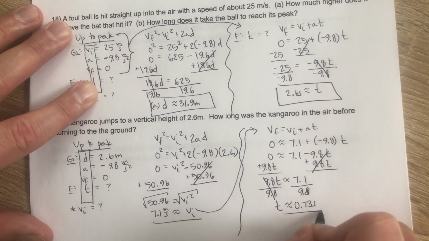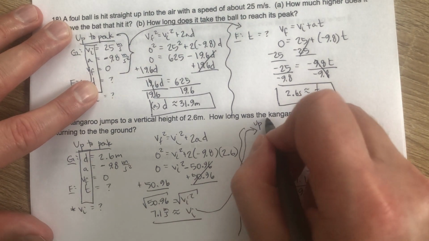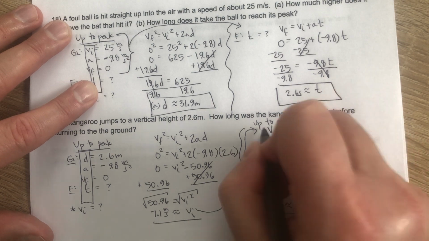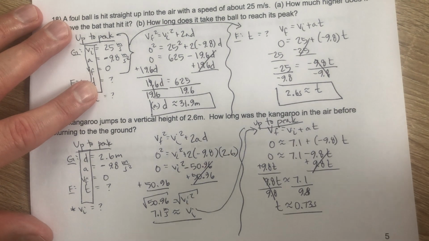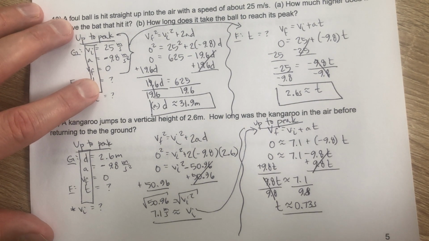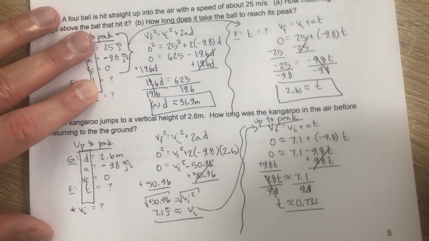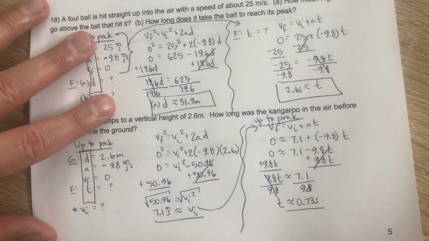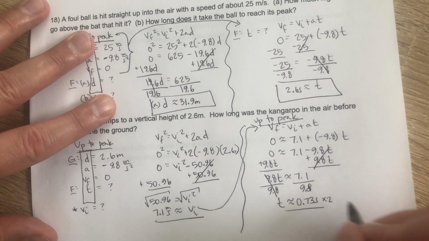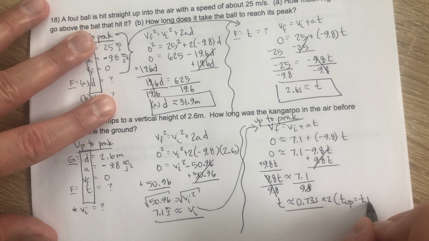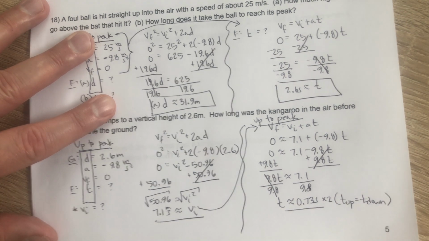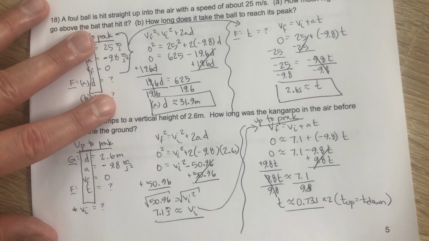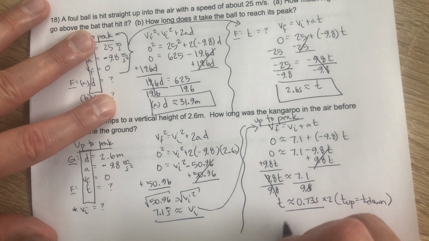Now, you got to keep your eye on the prize. That's the time up to the peak, but that's not the question that was asked. It could have been, but it wasn't. The question was, how long was the kangaroo in the air before returning to the ground? So we want the whole time. So along the lines of documenting the work, you can just do something like this. Let's label this up to the peak. So then you can just do times 2 and put a little note in parentheses, time up equals time down, just to show that you're applying that concept of symmetry of motion. So we've got about 1.46 seconds.